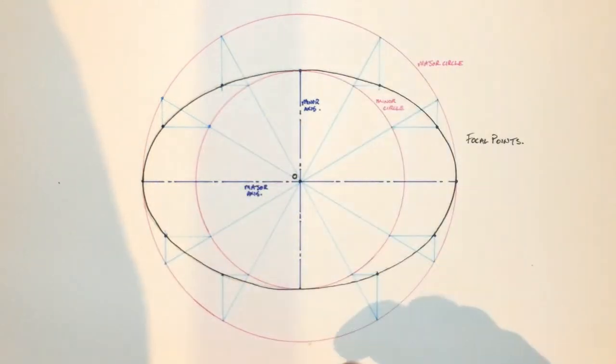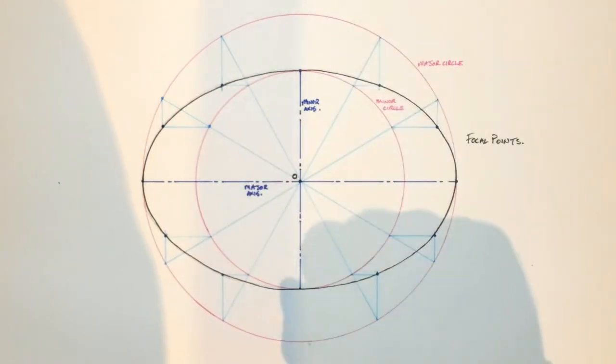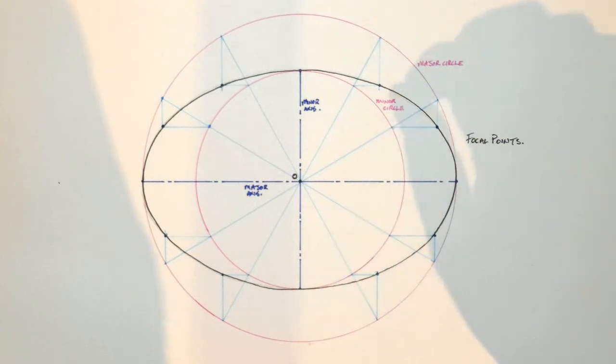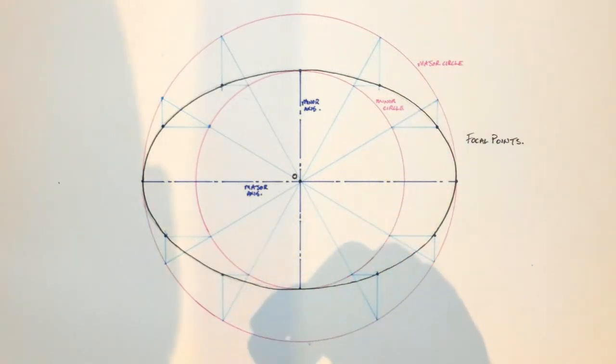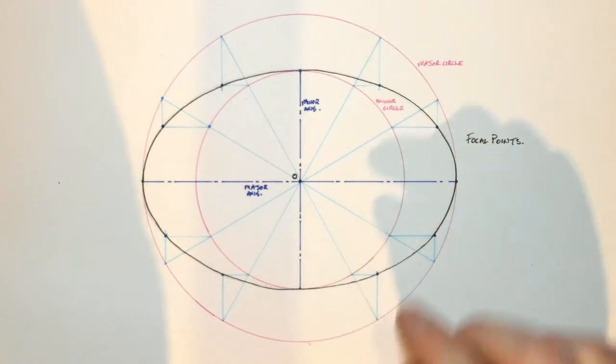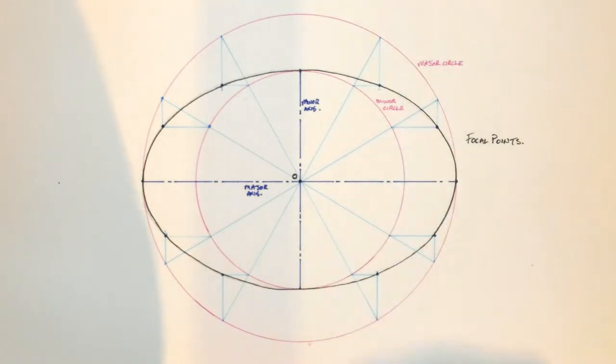But at Junior Cert level, focal points, the simplest, most abstract way to understand them is that they are 2 fixed points that when we link them to the curve, we have a constant distance that will allow us to actually produce the curve. Okay, so how do we locate these focal points and where might they be?